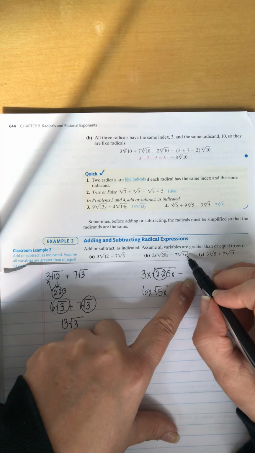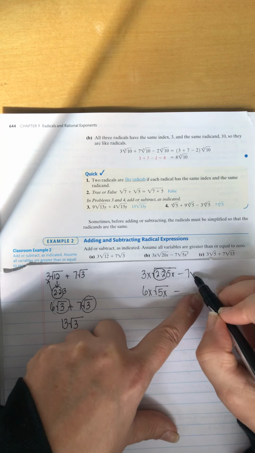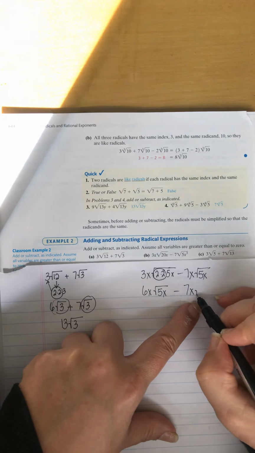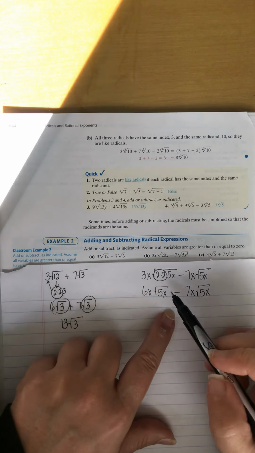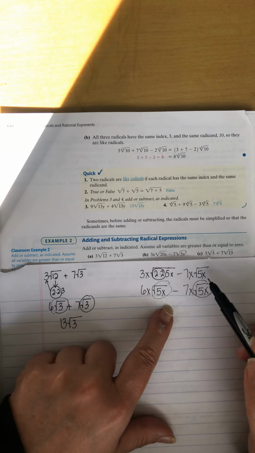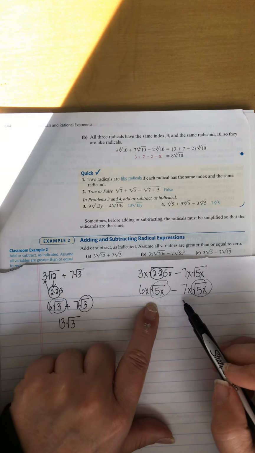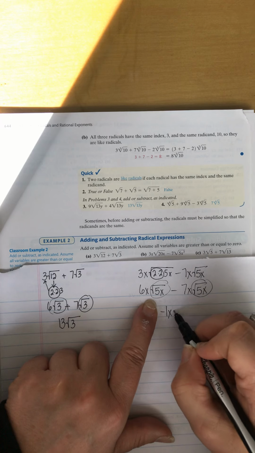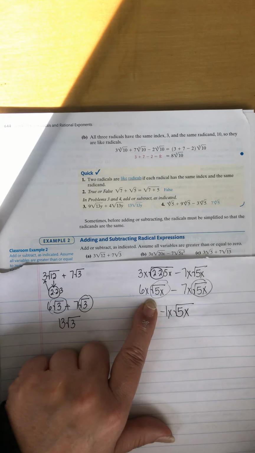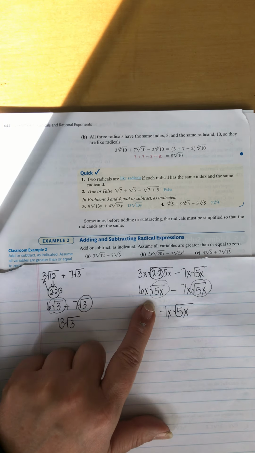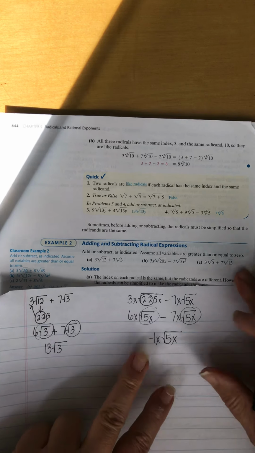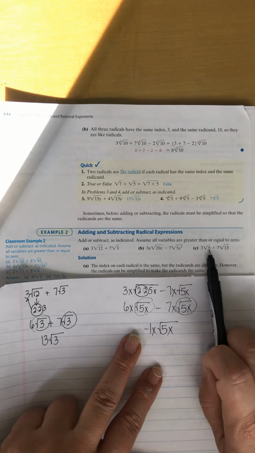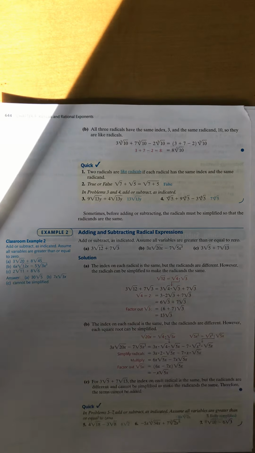So we can take out an x here, so this becomes 7x square root 5x. Now, because these are the same, you keep them as root 5x, and 6x minus 7x is negative 1x, and then square root 5x. And letter C, I can't simplify square root of 5, and I can't simplify that. So this one is already simplified. There's nothing you can do.